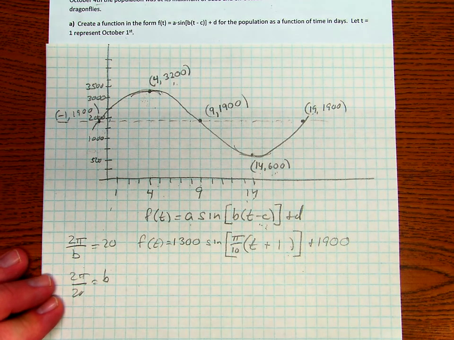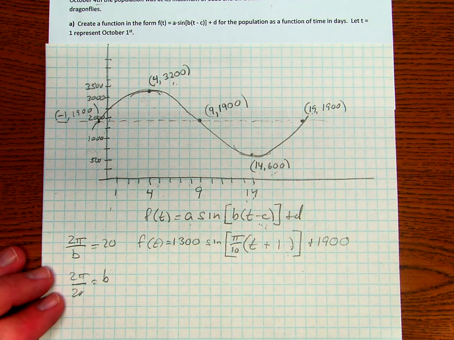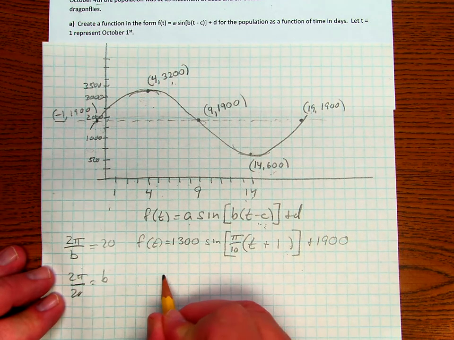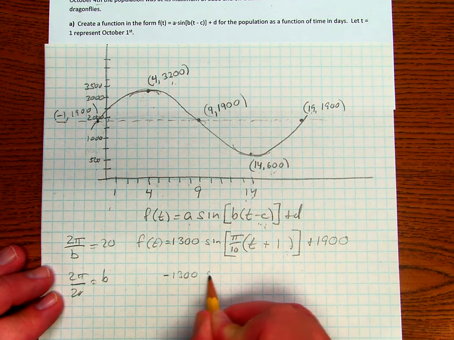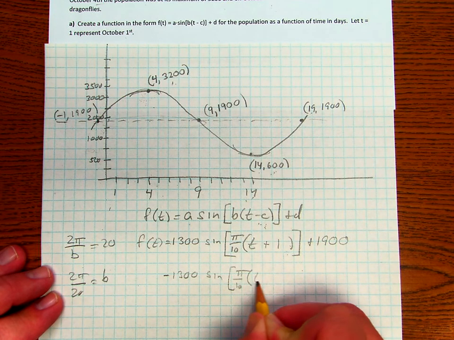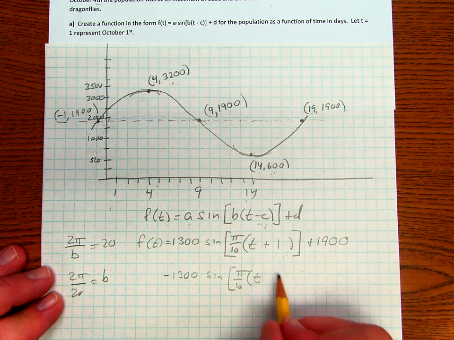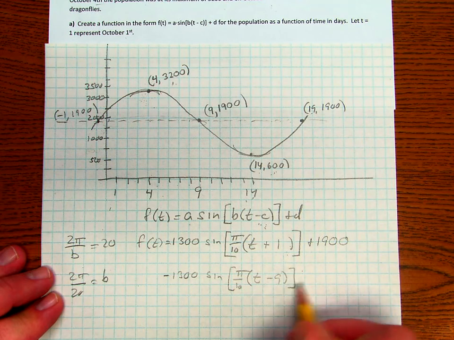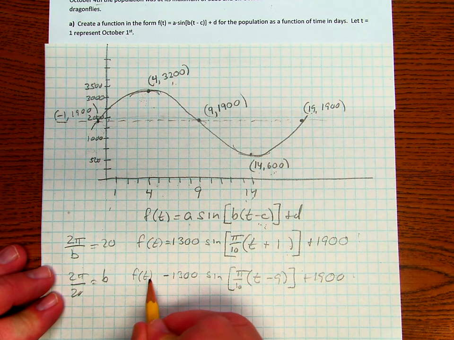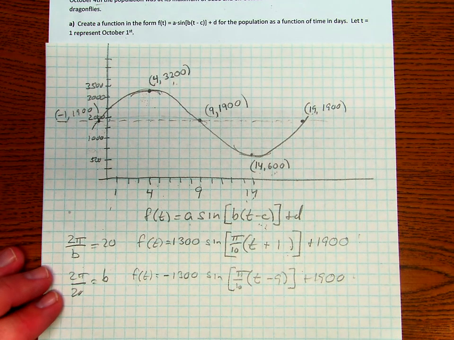All right, another alternative is you could think of the shifting coming this way, which would cause the 1300 to be negative. And that would correspond to a 9 in the opposite direction. So those would be two different equations that would produce the same result in the end. It would be your call in terms of which you would prefer. On a quiz or a test, they would both be full credit.